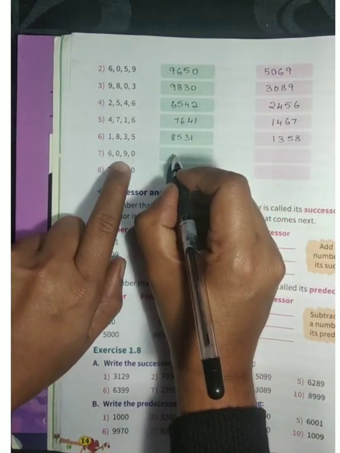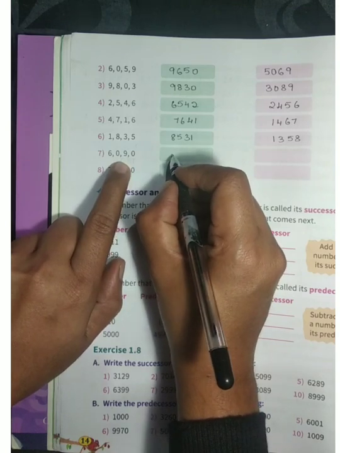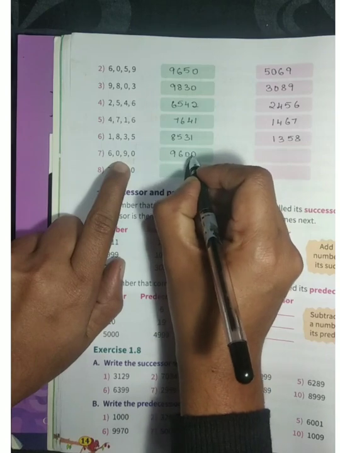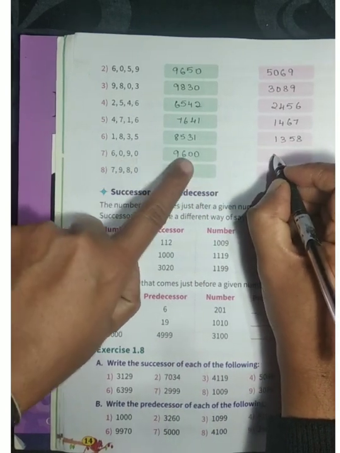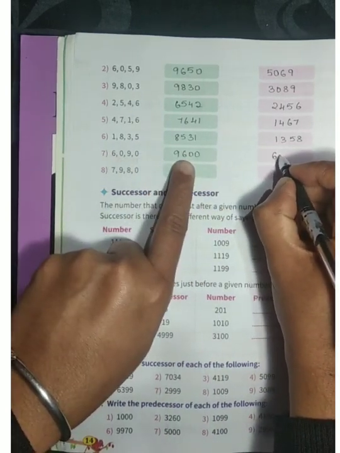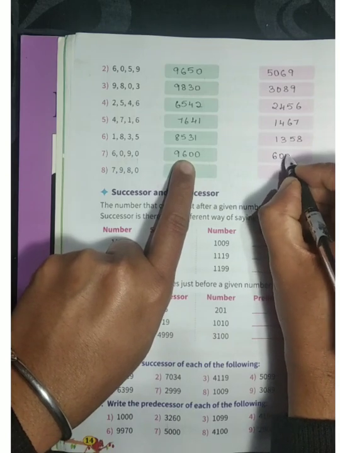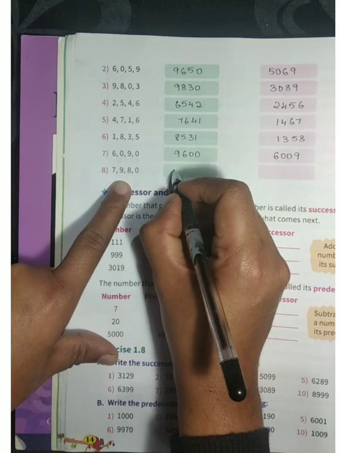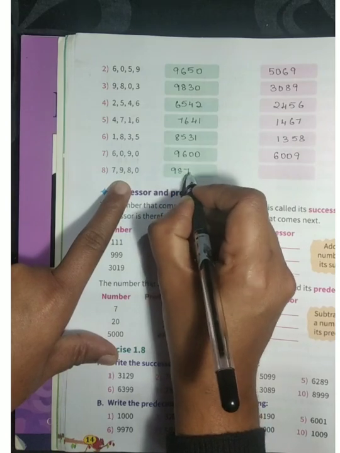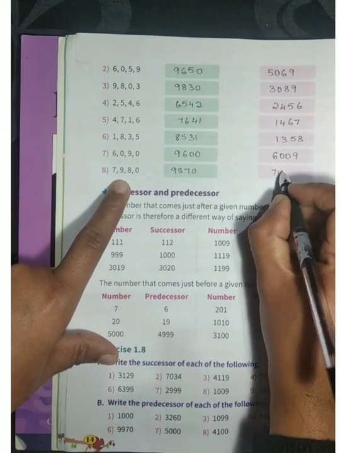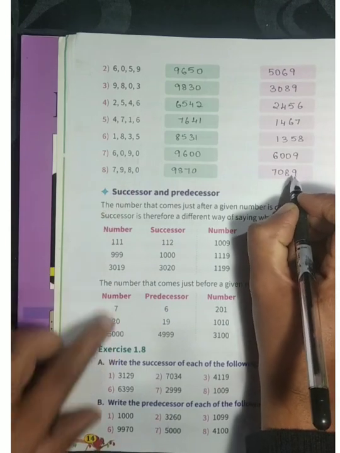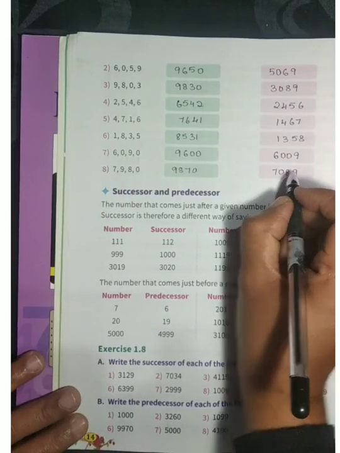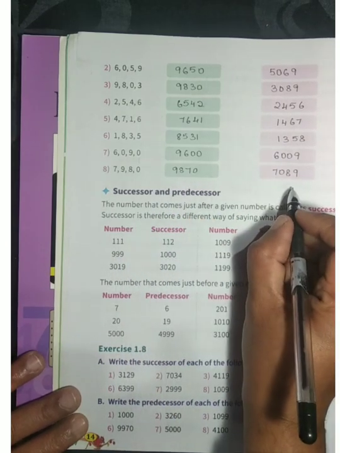Now in this case we have 2 zeros. How do we form here? 9, 6, 0, 0. But here we use 6 first. So 6, 0, 0, 9. Okay? Yes. By this we have finished forming the greatest number and the smallest number.